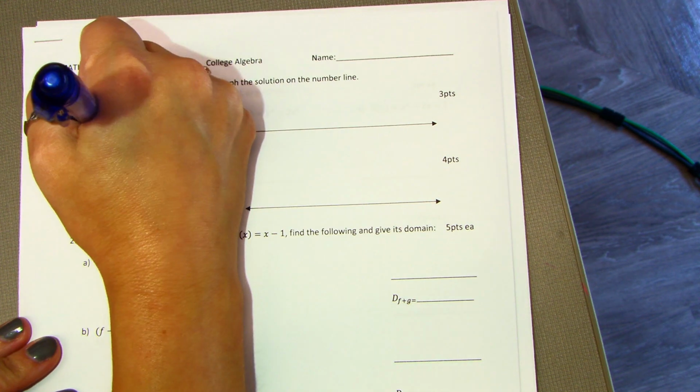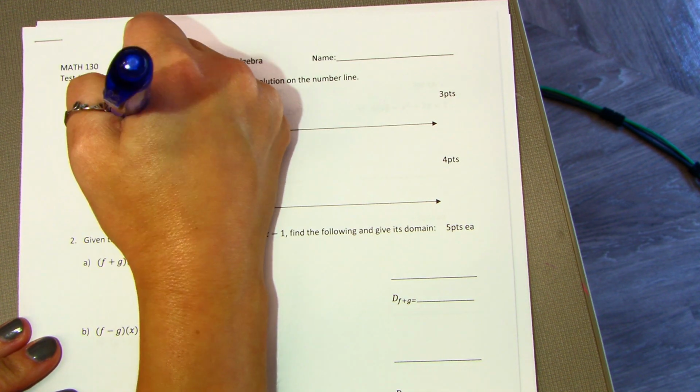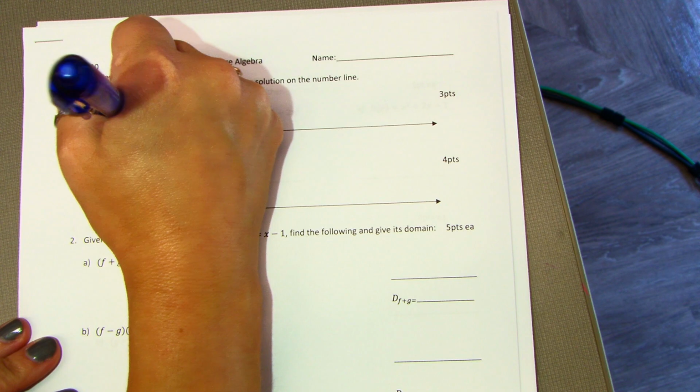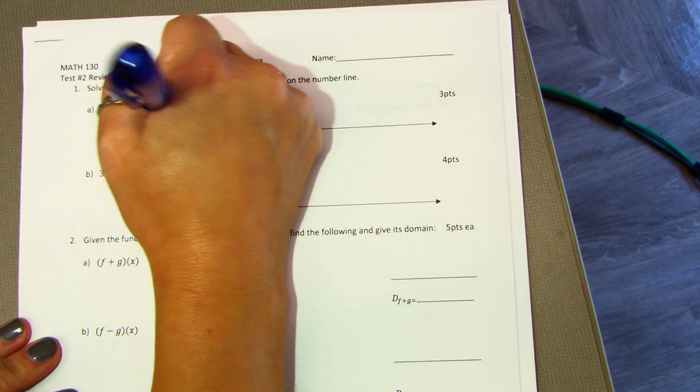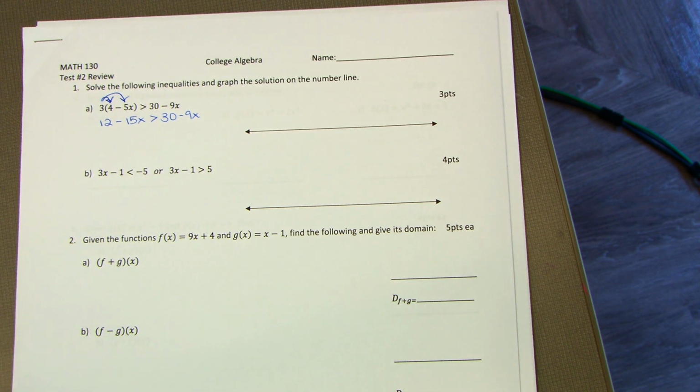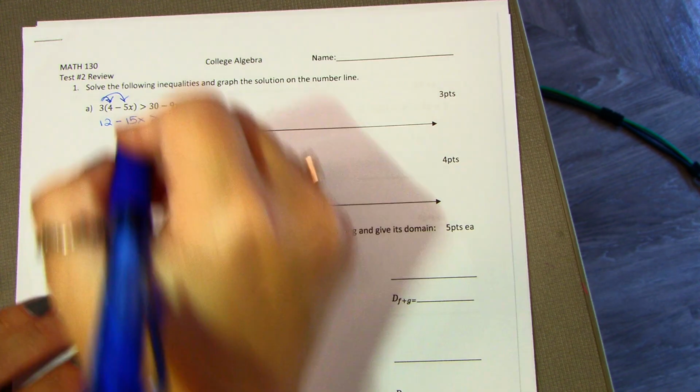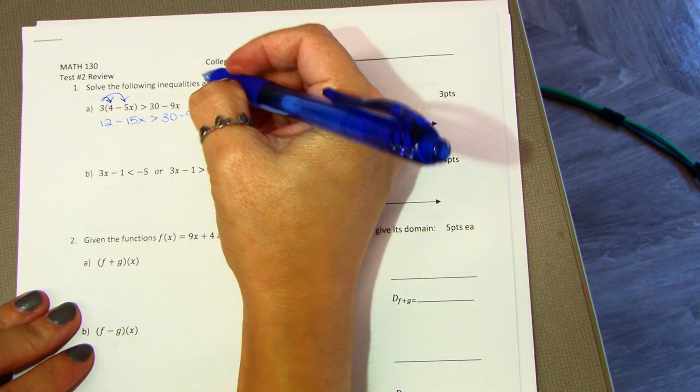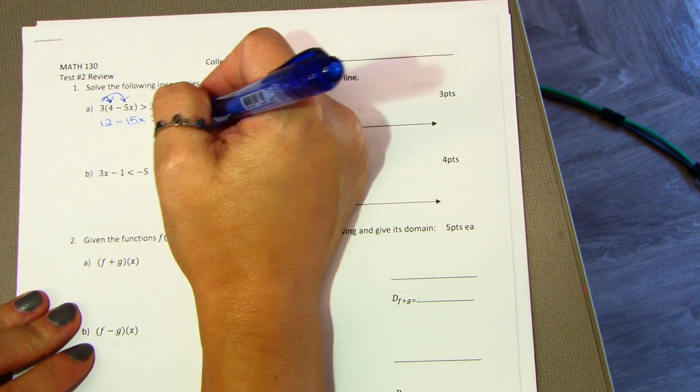So 3 times 4 is 12. 3 times a negative 5x will be a minus 15x. And then we have 30 minus 9x over here. So I'm going to do a bunch of stuff all in this one go. You guys can keep up with that. I'm going to move all of my variables to the left and all of my constants to the right.